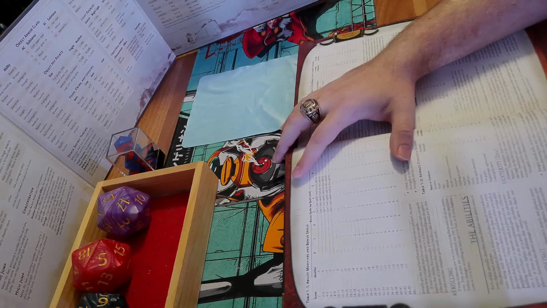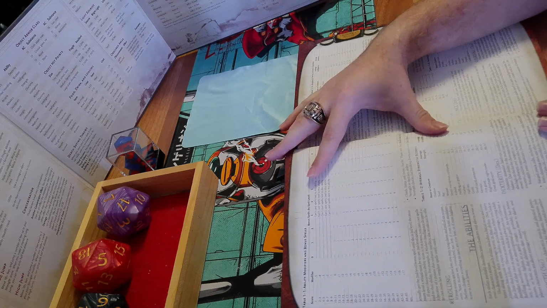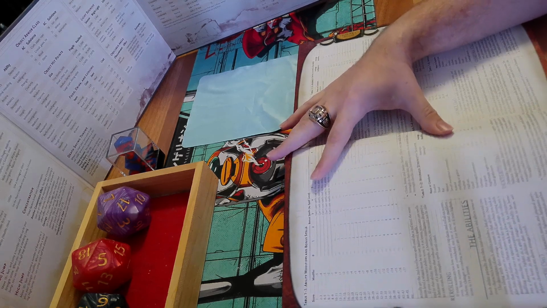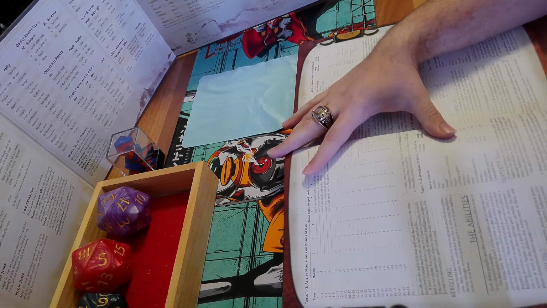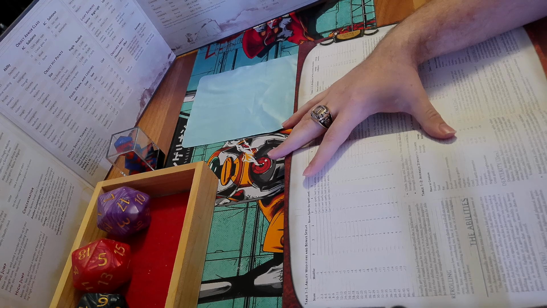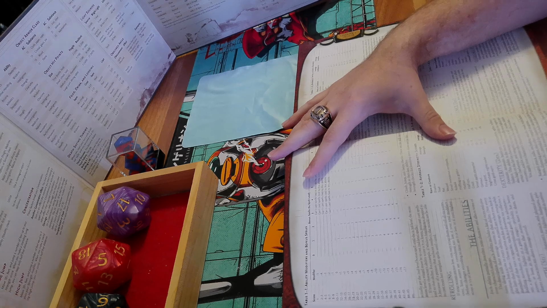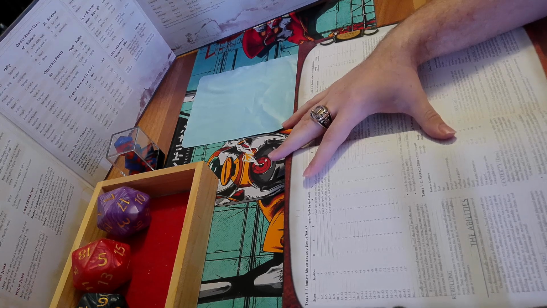Dexterity. Dexterity means hand-eye coordination, agility, reflexes, and balance. This ability is the most important ability for rogues, but is also high on the list for characters who typically wear light or medium armor, barbarians and rangers, or none at all, monks, wizards, and sorcerers. And for anyone who wants to be a skilled archer.